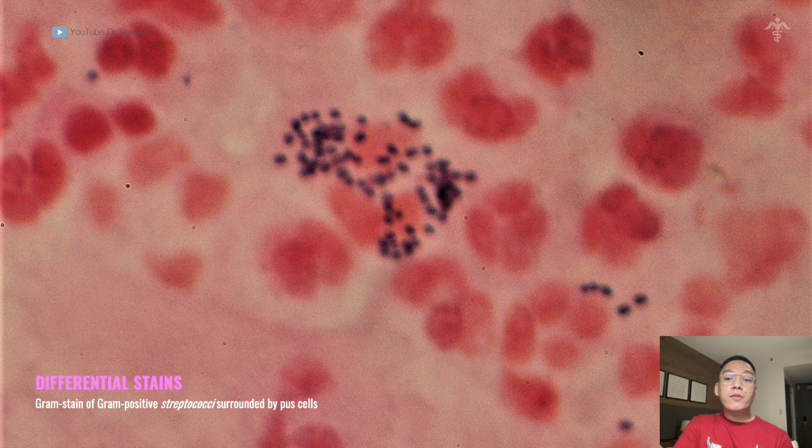Another method is in the form of differential stains. In your general microbiology laboratory, you've also learned the importance and the processes of gram staining of your bacterium and your fungi. This is a photomicrograph of a gram positive. It's pretty obvious in this image that this is gram positive because of the dark purple or dark violet color, your streptococci being surrounded by pus cells.